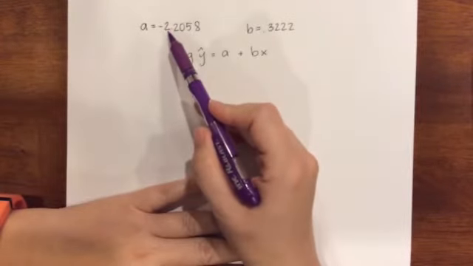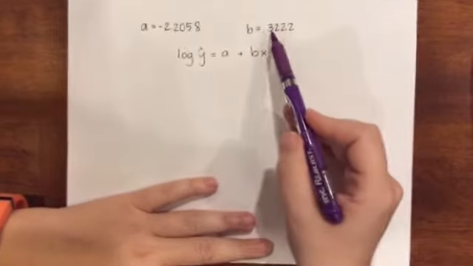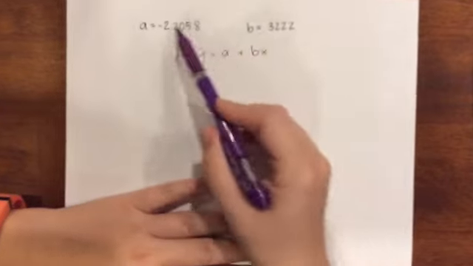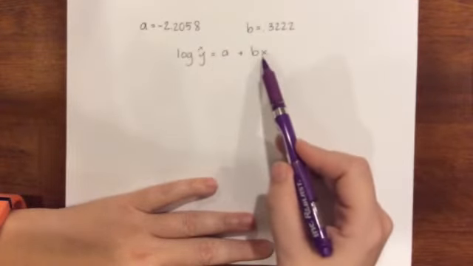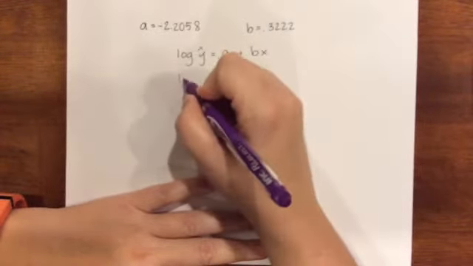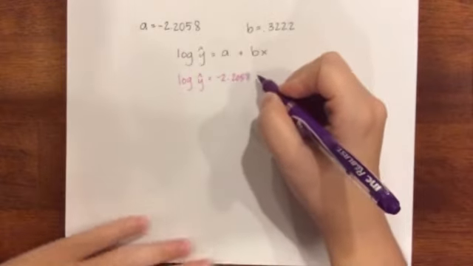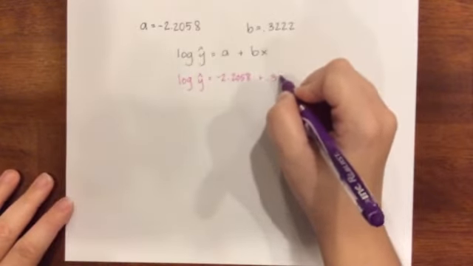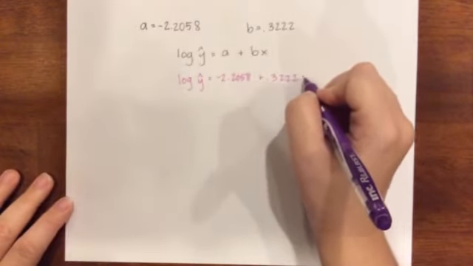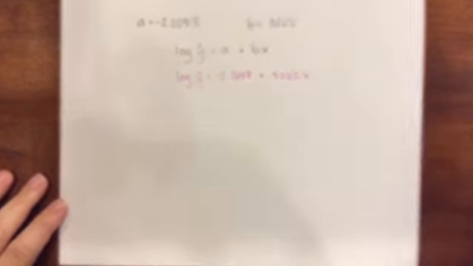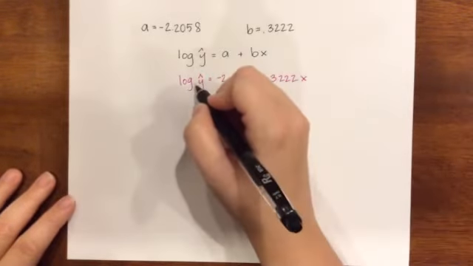Once you do that, we're ready to write the equation of this line. So this was the intercept that the calculator gave us. This is the slope. Now I'm going to take those two values and plug them into my least squares regression line. So I'm going to have log y hat equals negative 2.2058 plus 0.3222x. Now this is a log and it's base 10.